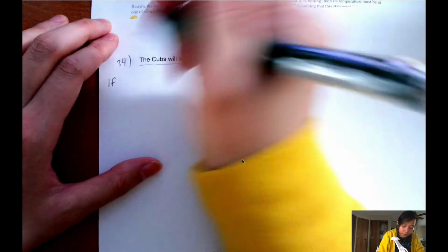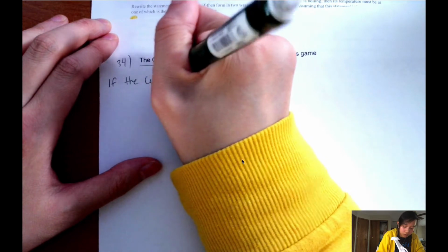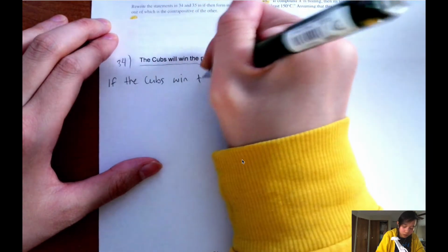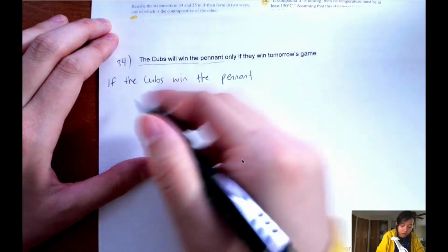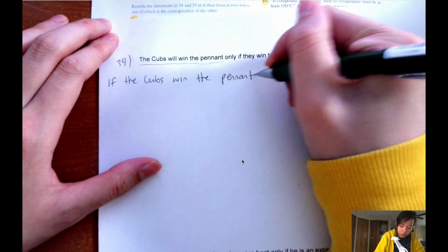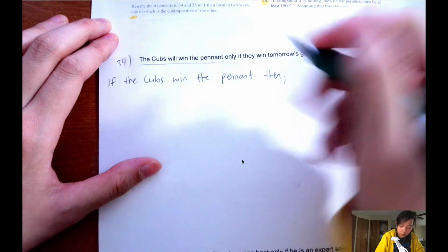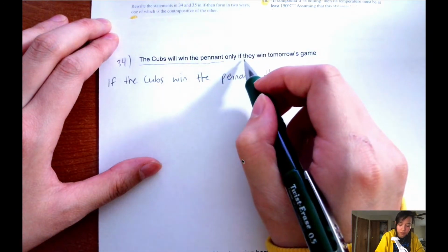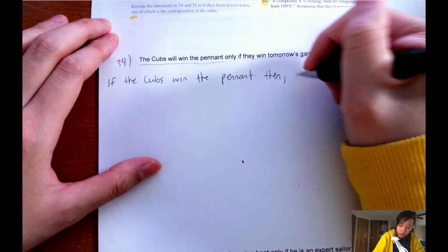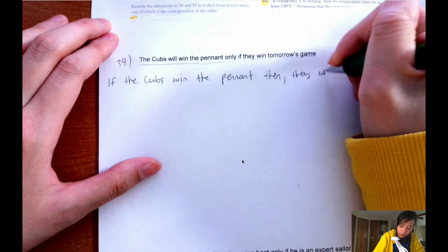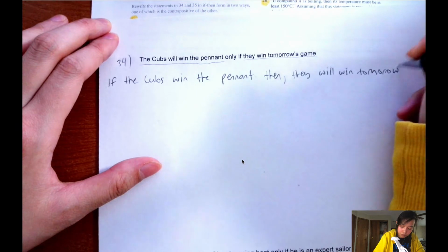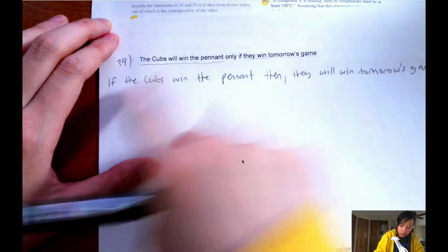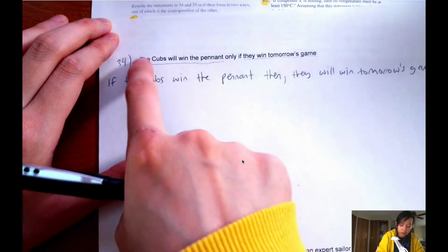So if the Cubs win the pennant, I can change the grammar around a bit just to make sure the sentence makes sense. Then I will write whatever is after the only if. So then they will win tomorrow's game. And so this sentence right here is logically equivalent to this sentence.